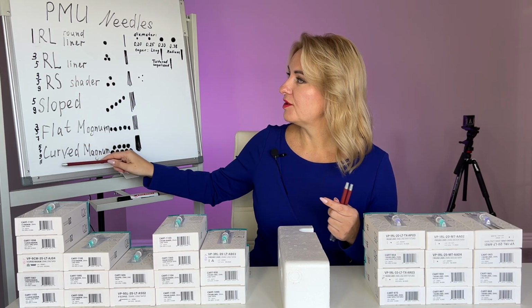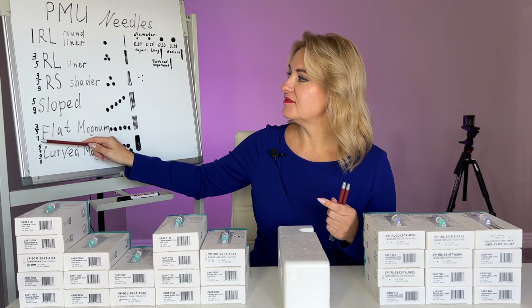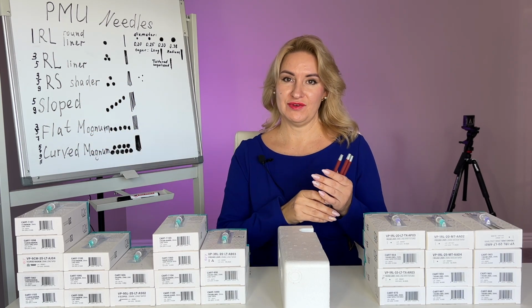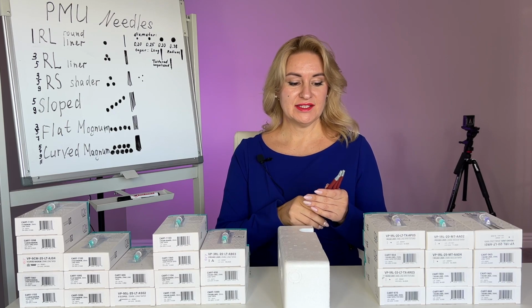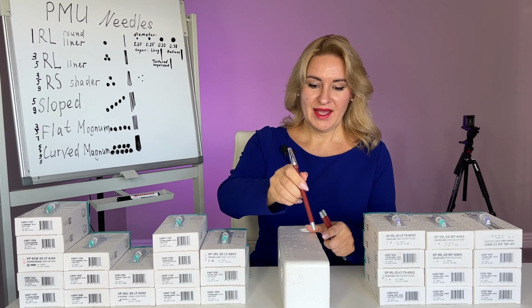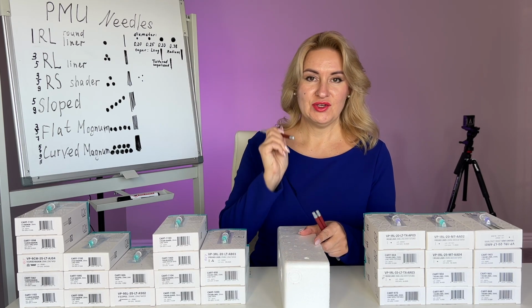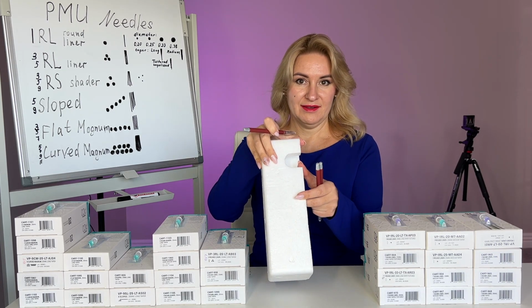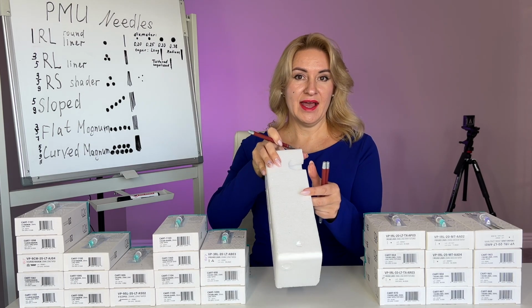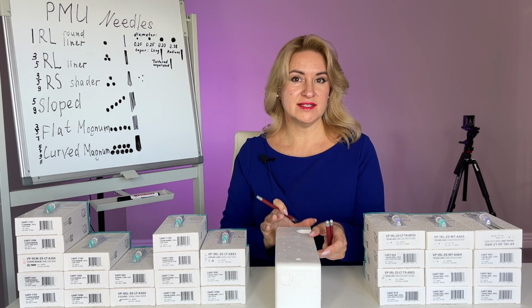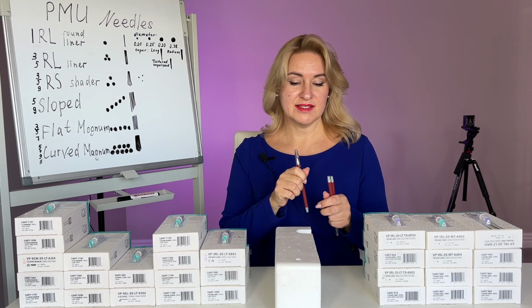Now I would like to show you the difference between how we work with a 1 RL needle and how we work with 3, 5, 7, 9, 11 configurations of needles. When you see one needle and you press the skin, you will have one dot in the skin, and you can see how easily I penetrate this surface.